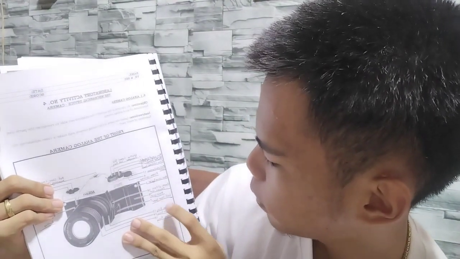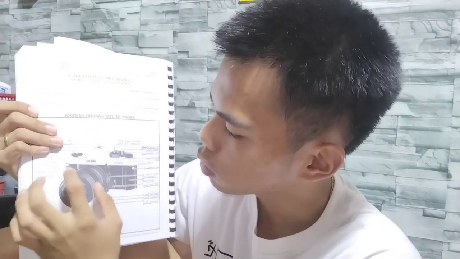Tapos, next ma'am is self timer lever. Self timer lever. It activates the self timer for delayed shutter release para meron pa po tayong time para makapag-pose. So, next po is lens release button. It is pressed to release. When you press it, it will remove the lens from the camera body. Ito po, pag pinindot nyo po ito, may pipindutin kayo dito para maalis yung lens. So, next is hot shoe contact accessory.